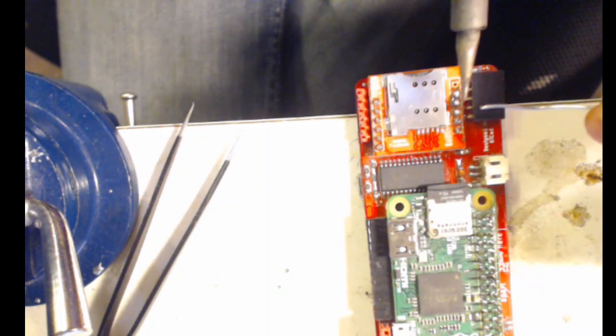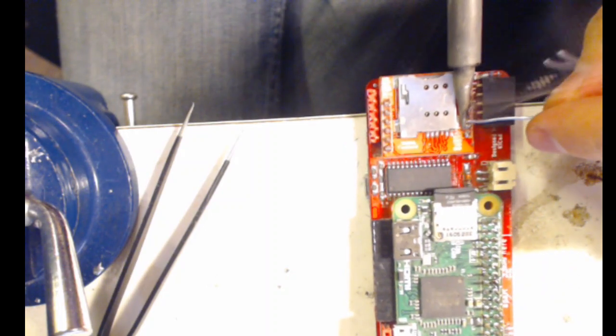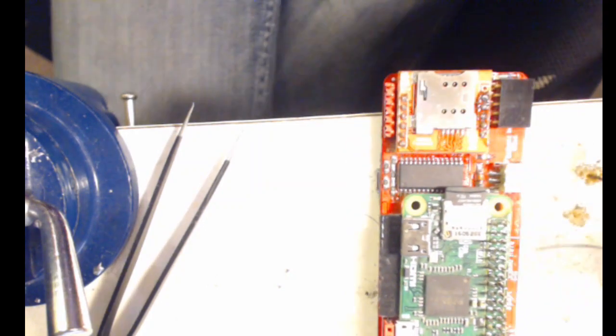What I'm going to do now is add some solder here. Actually, let me just fix it in the holder.